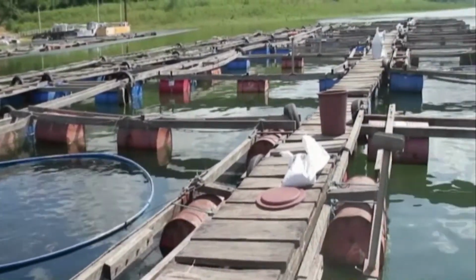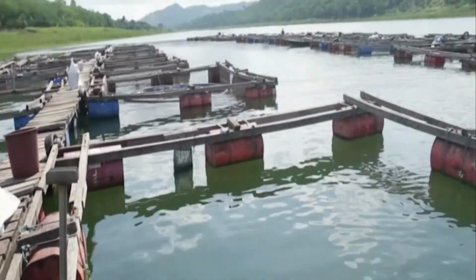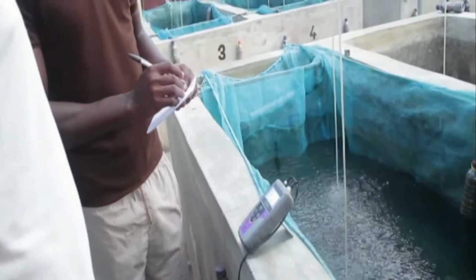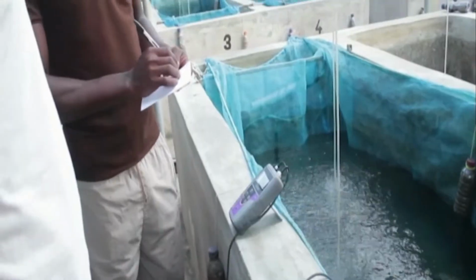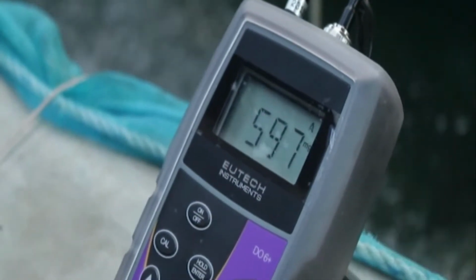And also, we try to do extension services. All our customers that we supply, we make sure every month we go and check their body weight, help them to calculate the biomass, and advise them on what feed change, what you have to do, what you don't have to do. And I think it's helping the industry a lot.